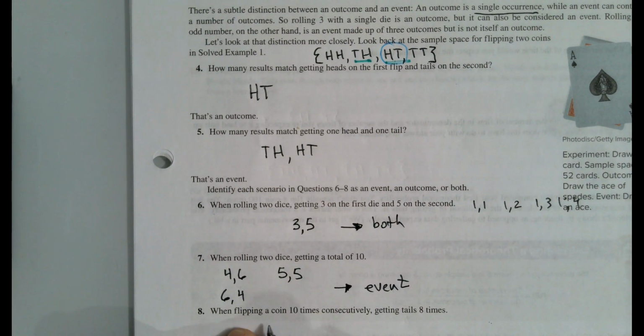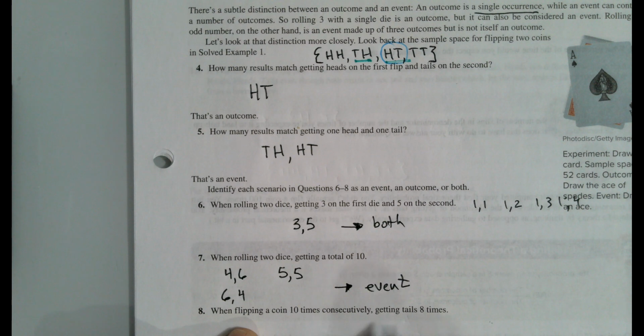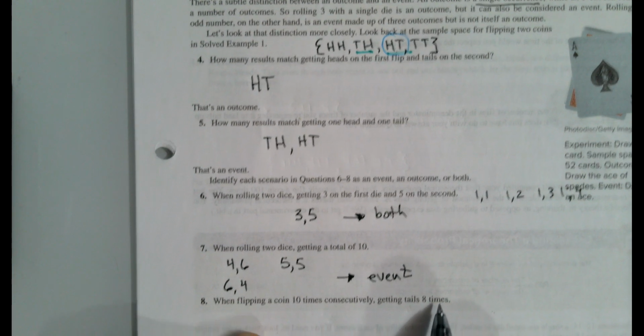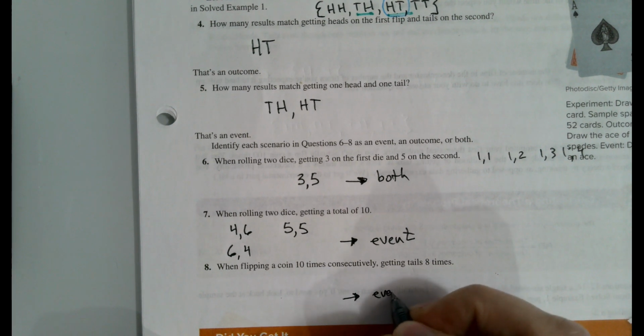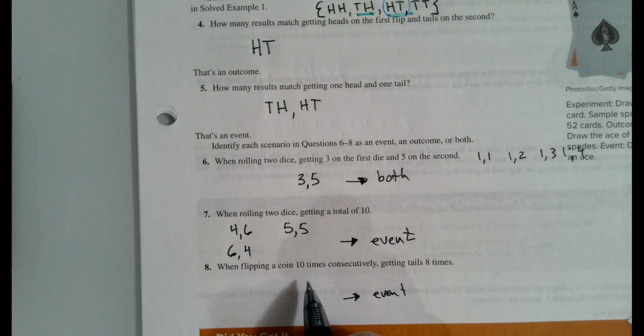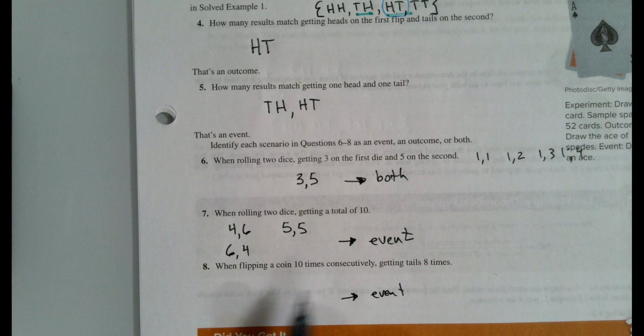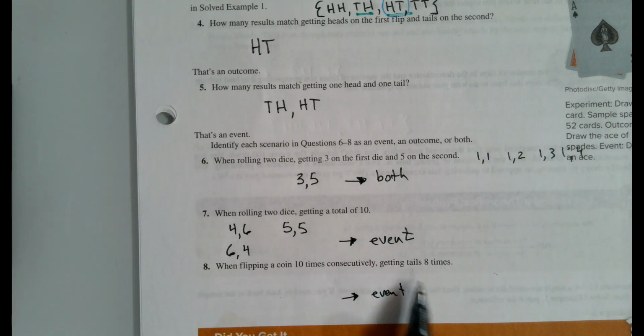And if we're flipping a coin 10 times consecutively, getting tails 8 times, this again would be considered an event, because there are multiple ways we could get 8 tails. We could flip 8 tails in the first 8 flips. We could flip it in the last 8 flips. There's multiple combinations of ways this could happen.